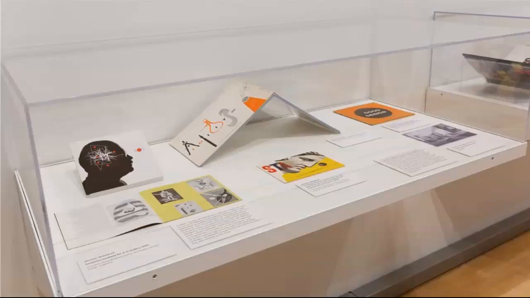There were several cases with books or publications or examples of their design work. There were a lot of publications that came out of the New Bauhaus projects, a publisher in Chicago, Paul Theobald Press. Morton did a number of designs for their publications.